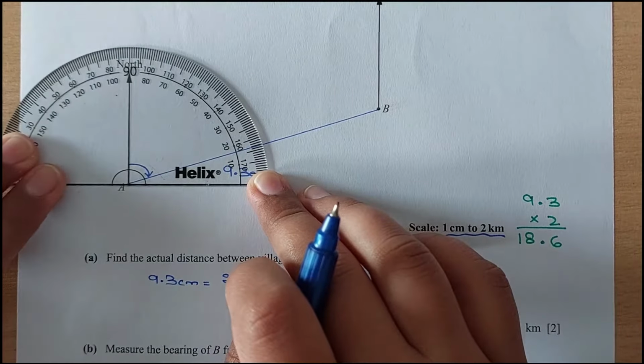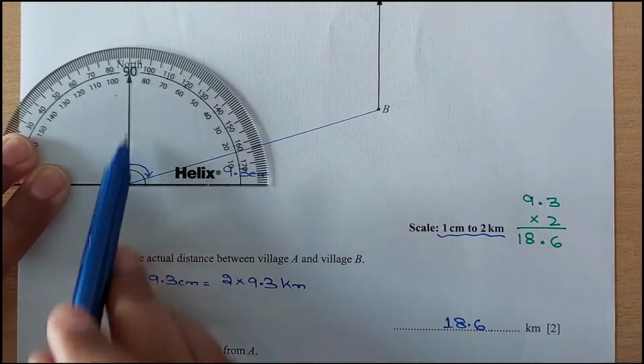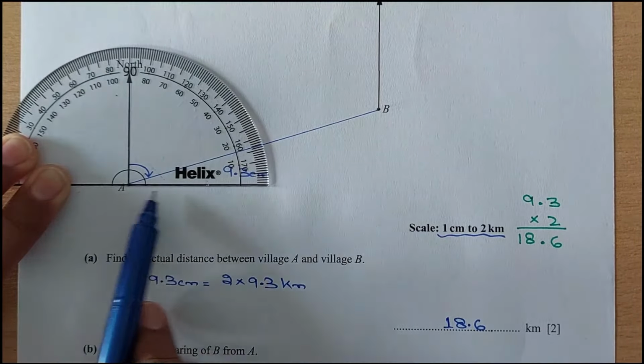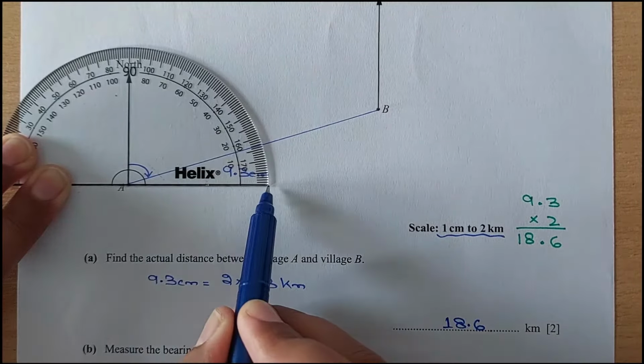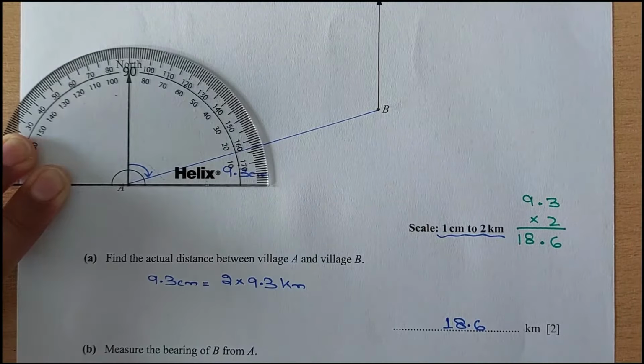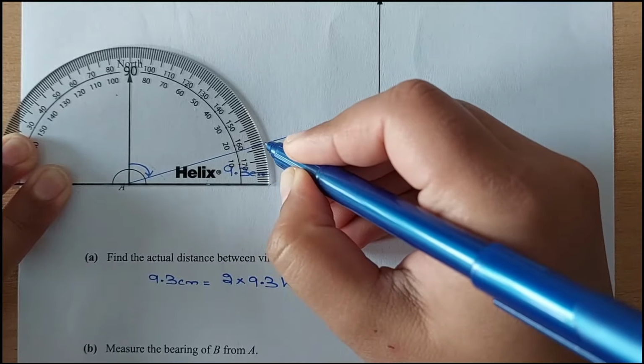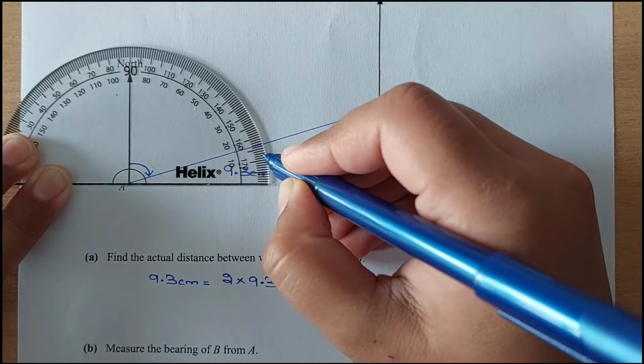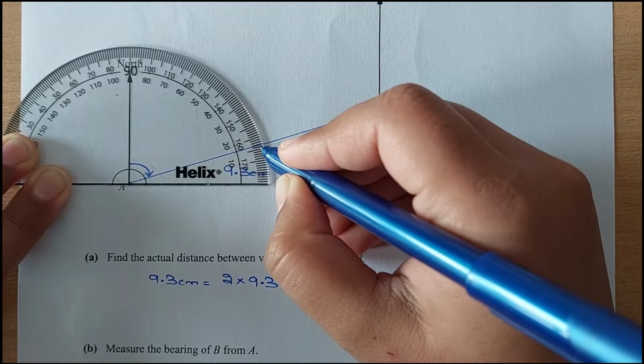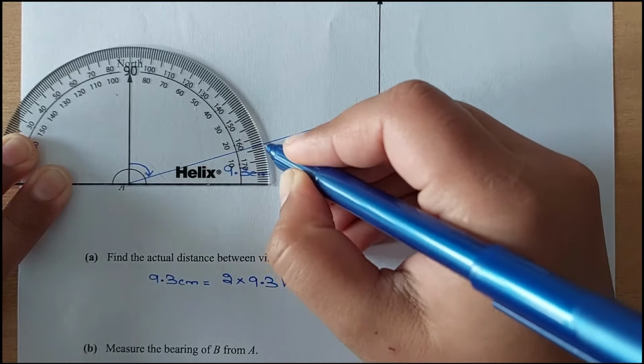So as you can see, this vertical line and this horizontal line make 90 degrees. We need to measure this angle, and this whole angle, you can see, is 17.